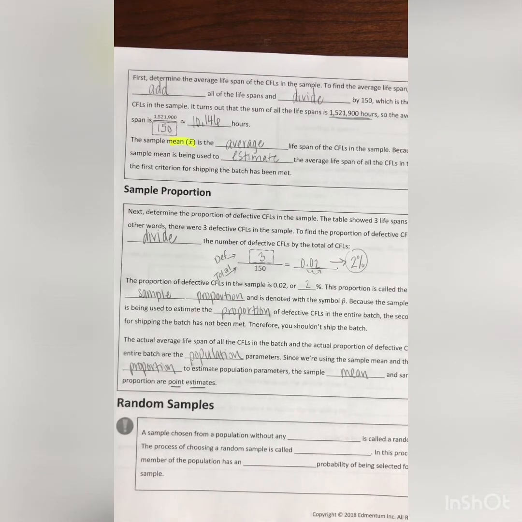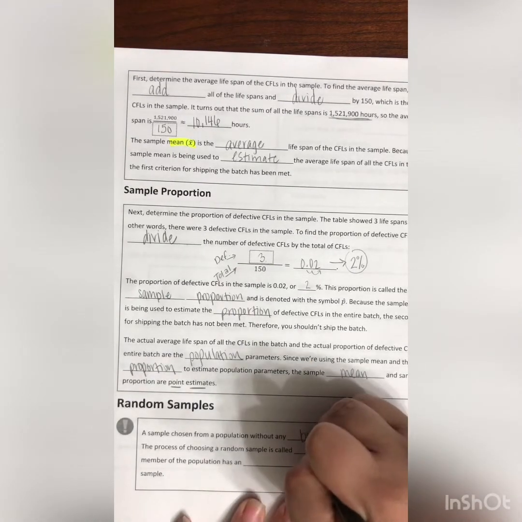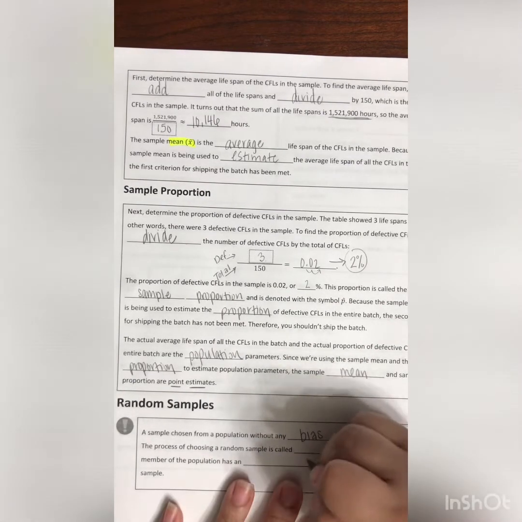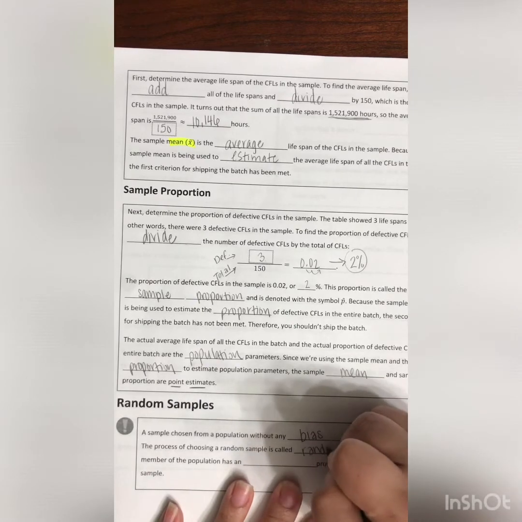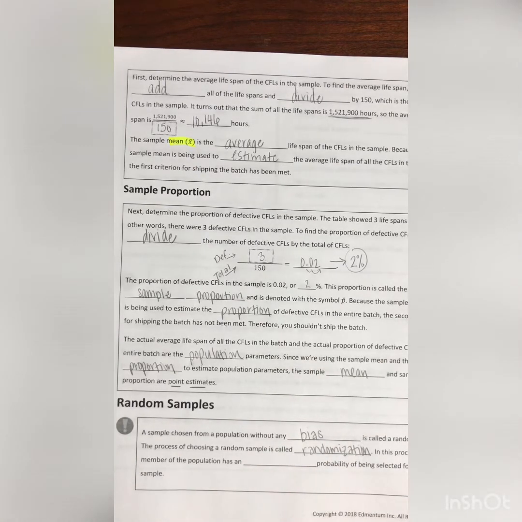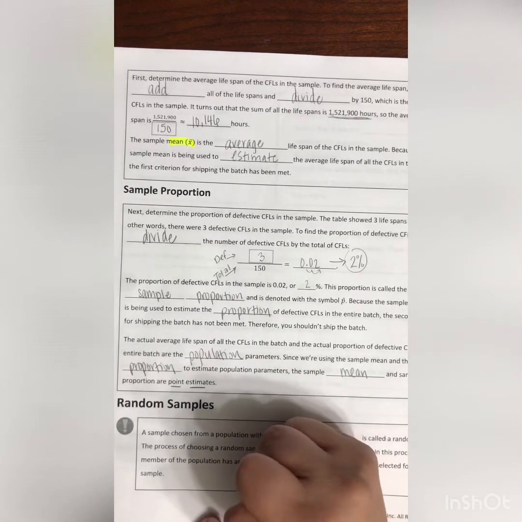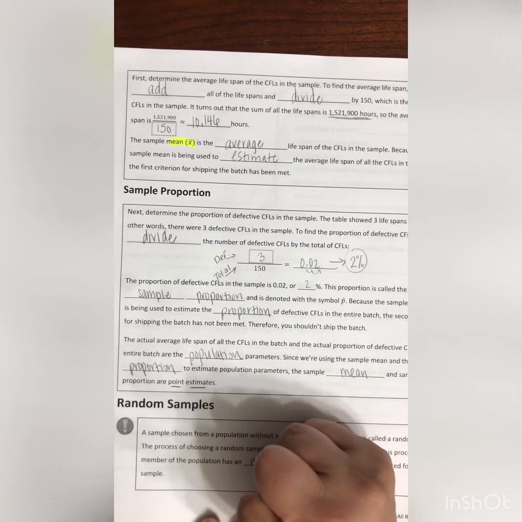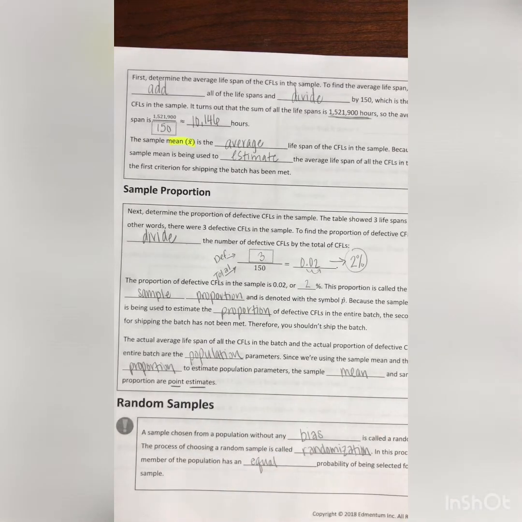Okay, now let's talk about random samples. A sample chosen from a population without any bias, and we talked about what bias was already, is called a random sample. The process of choosing a random sample is called randomization. In this process, each member of the population has an equal probability of being selected for the sample.